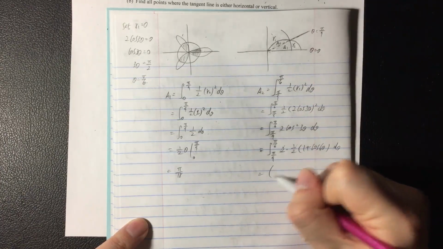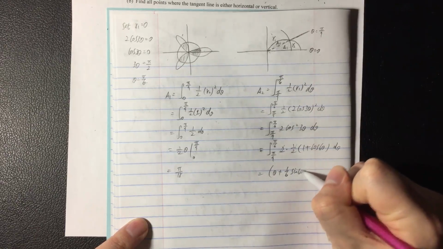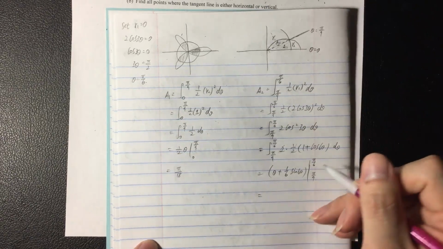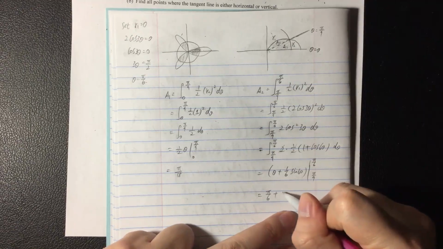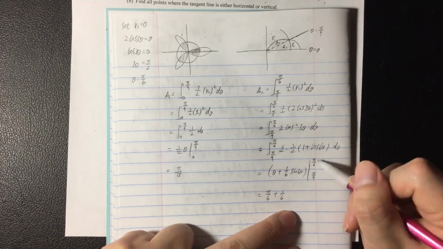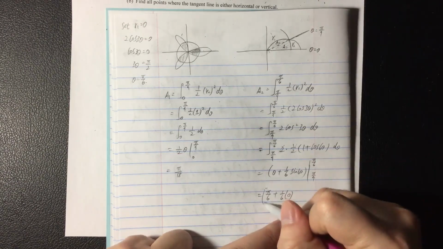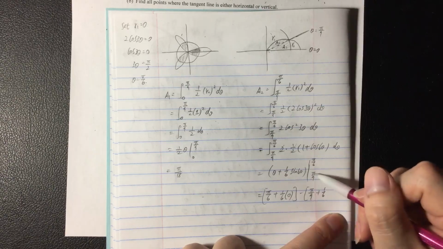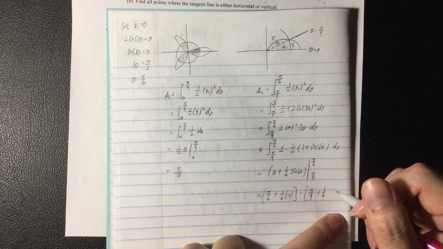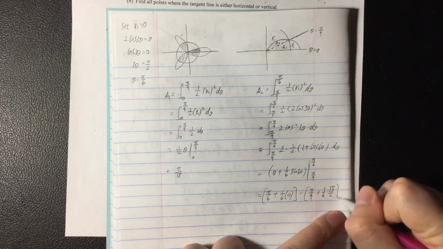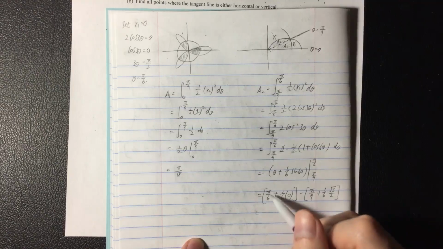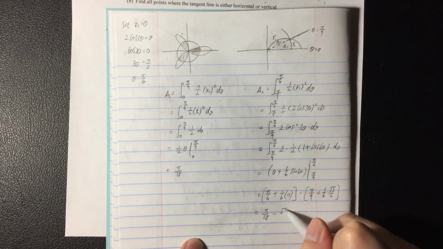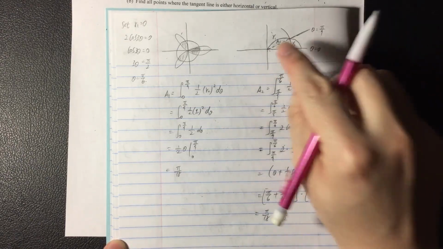Take antiderivative. I get theta plus 1 over 6 sine 6 theta, evaluated from pi over 9 to pi over 6. If I plug in pi over 6, I get pi over 6 plus 1 over 6 times sine of 6 times pi over 6, which is pi, and sine pi is 0. If I plug in pi over 9, I get pi over 9 plus 1 over 6 times sine of 6 times pi over 9, which is 2 pi over 3. Sine 2 pi over 3 is radical 3 over 2. So combine like terms: pi over 6 minus pi over 9 is pi over 18, minus radical 3 over 12. So that's A2, the area of this small region here.